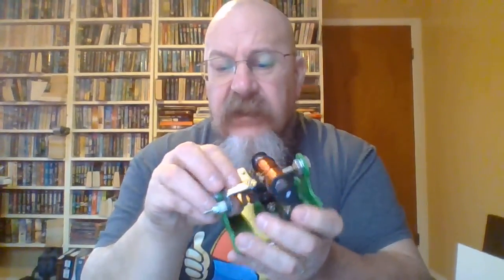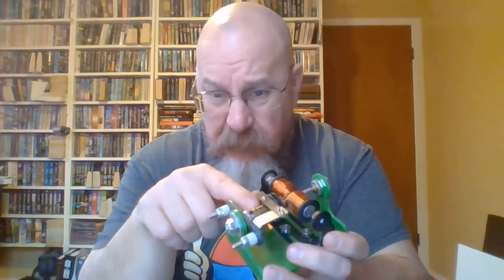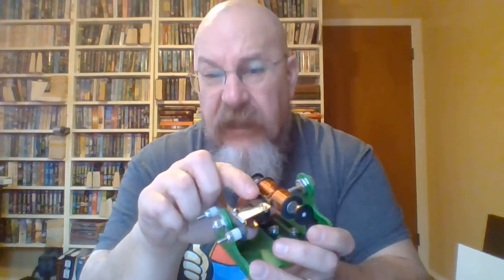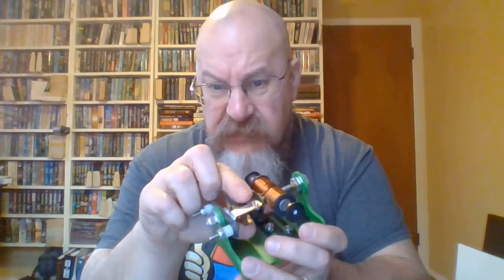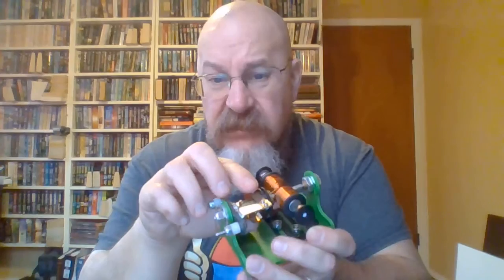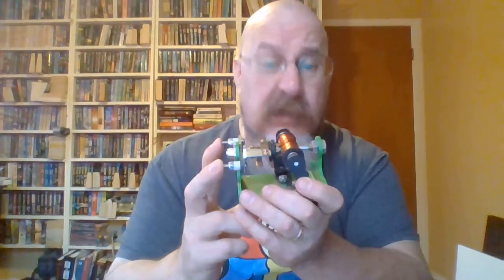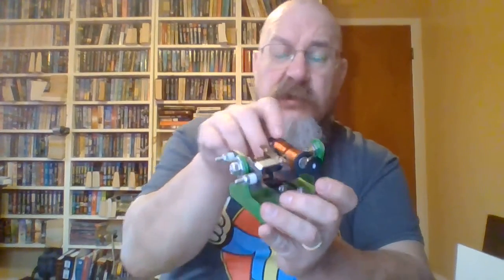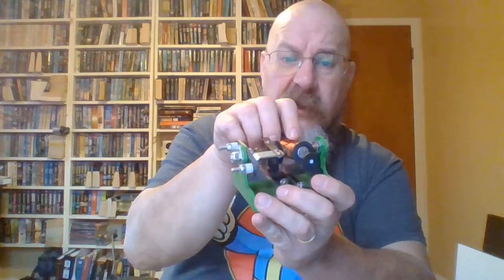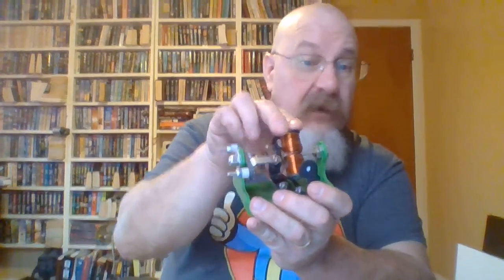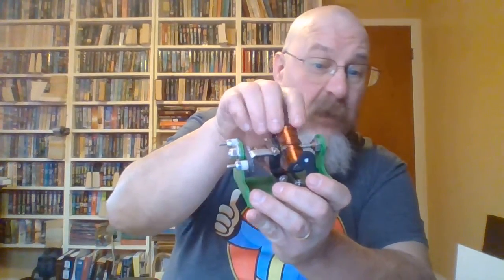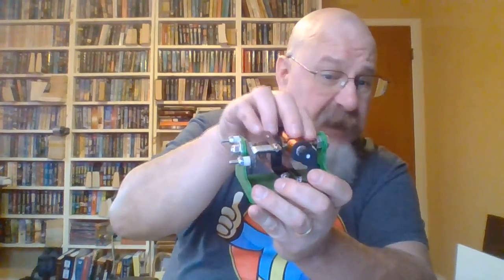Now, the other way to do this is you don't have one of these commutators at all. You just have a couple of slip rings that these rub against. These are called brushes. When these rub against the slip rings and you input changing current in here, in other words, alternating current, that naturally is going to flip the direction of the current in here. And it'll flip it so that it will only rotate according to that flip.